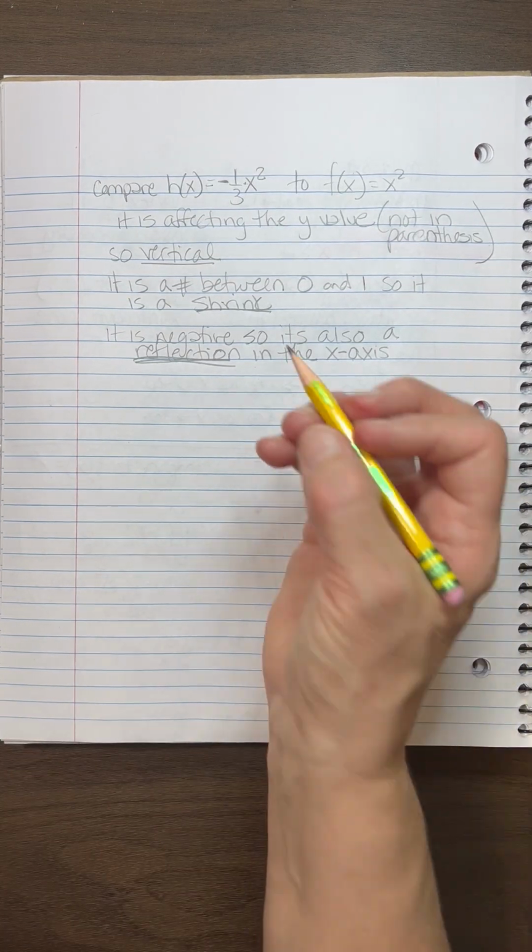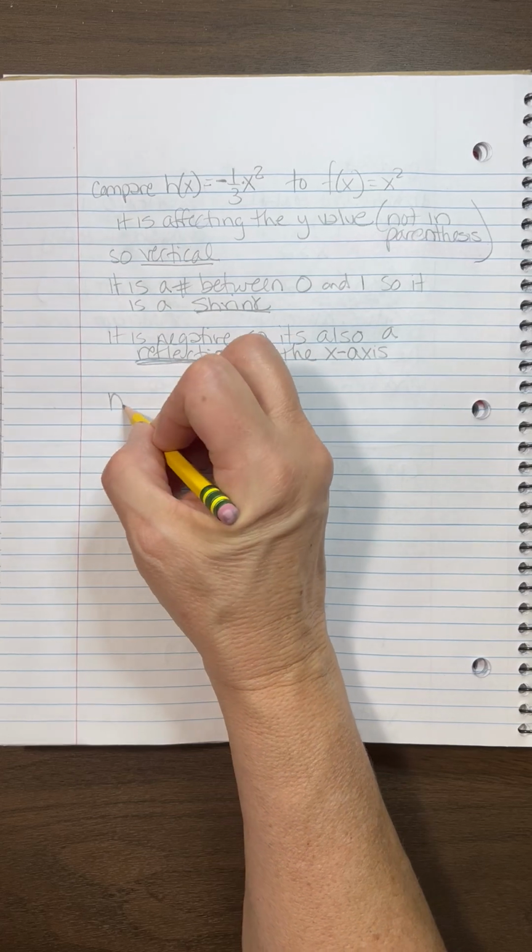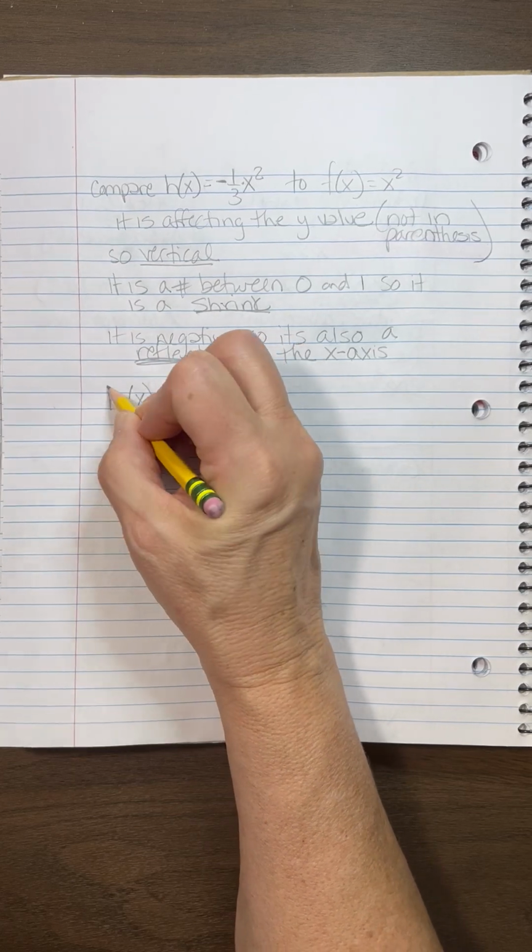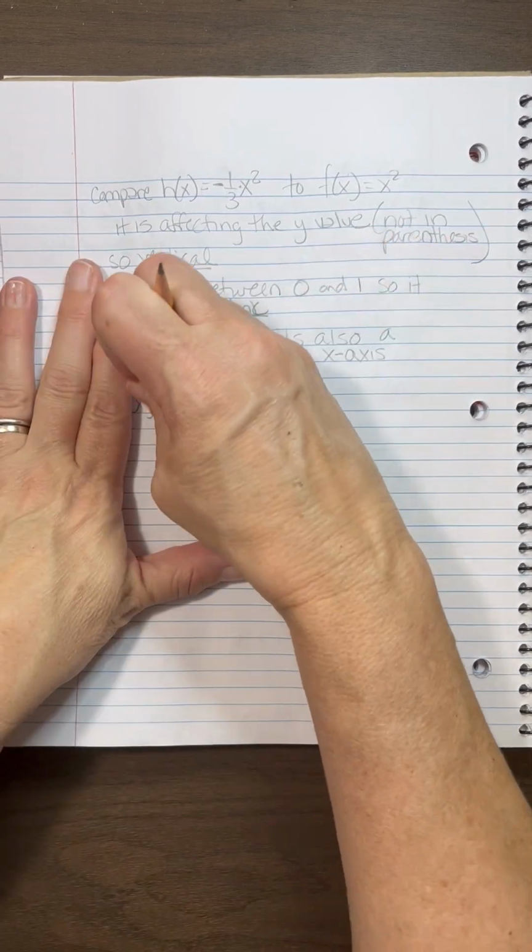Okay, so h of x is, actually let's write the whole thing.